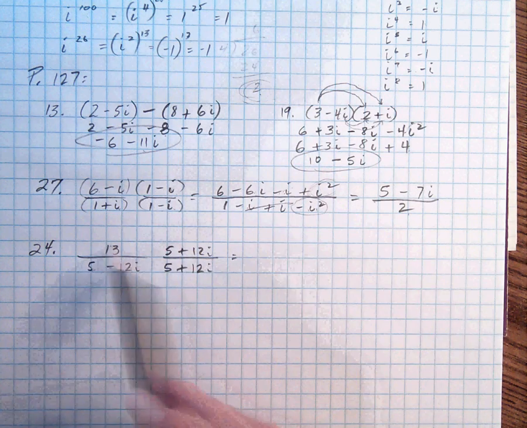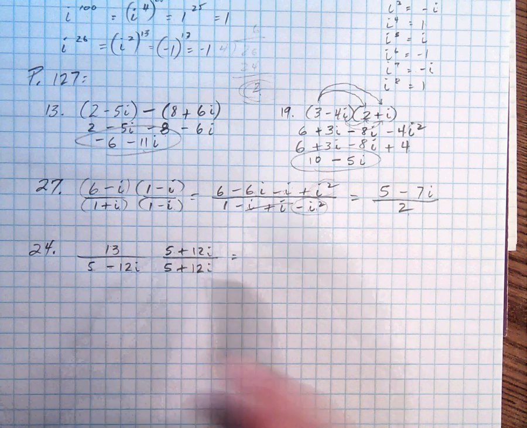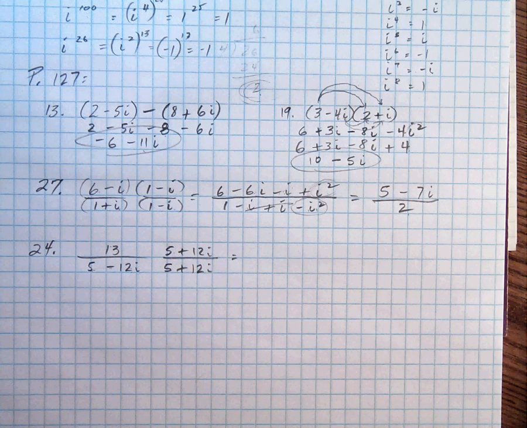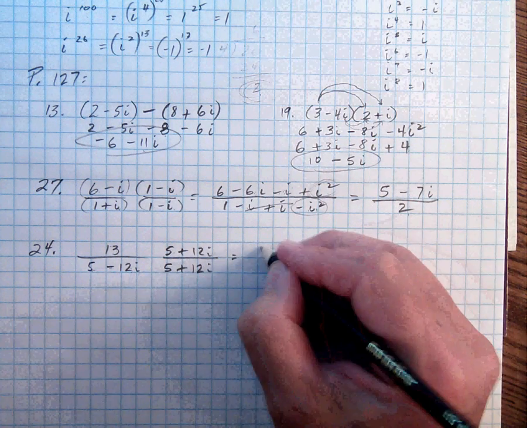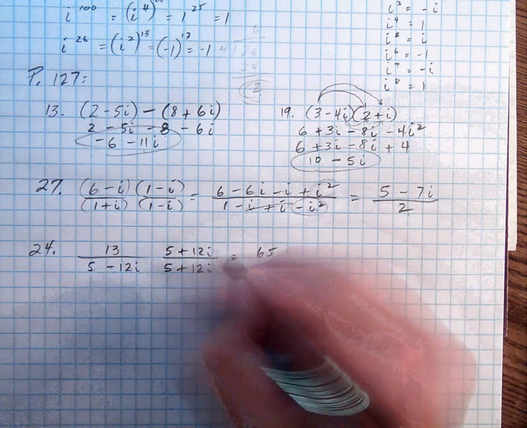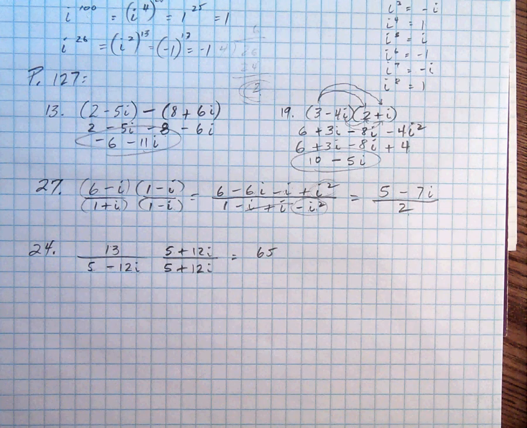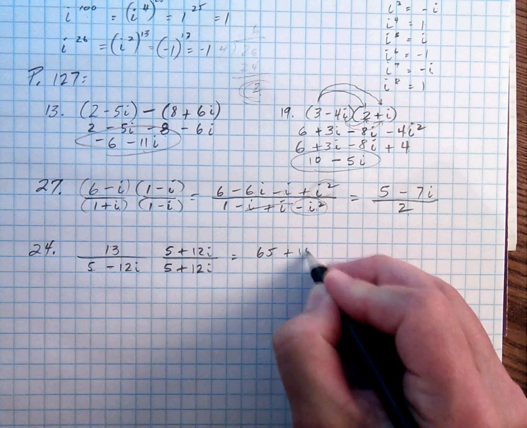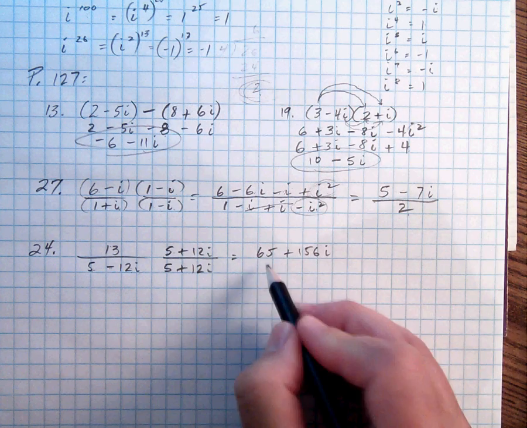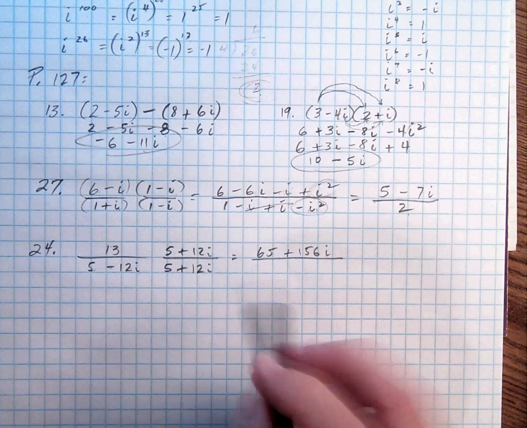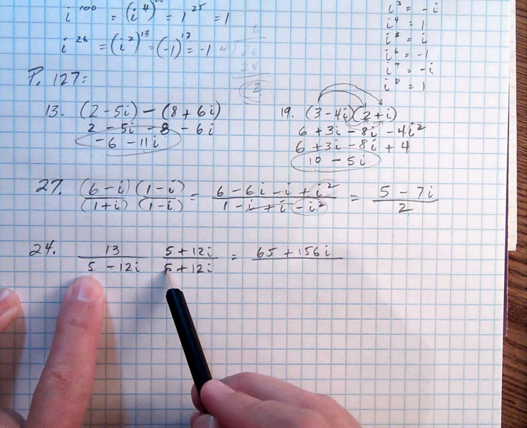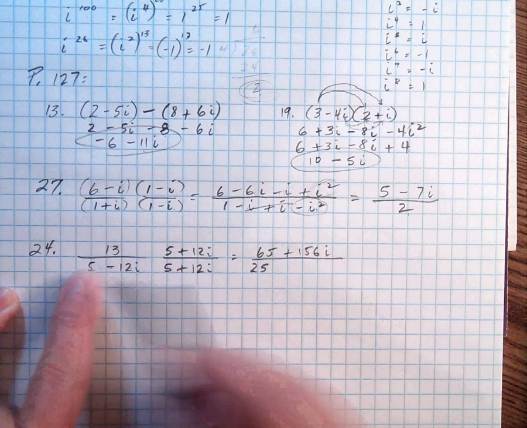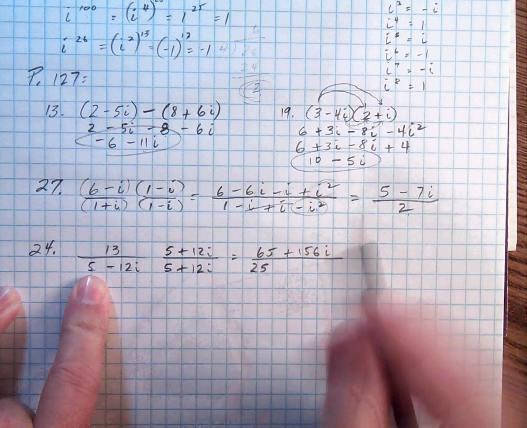So I multiply this by 13. 13 times 5, I think that's 65. And then 13 times 12 is 156. So plus 156i over 5 times 5 is 25. 5 times 12i is 60i.